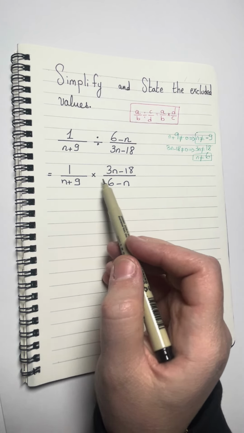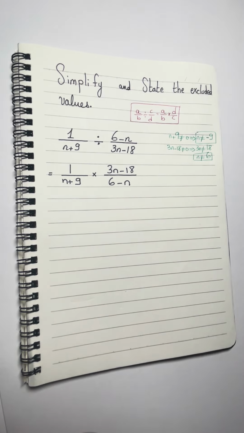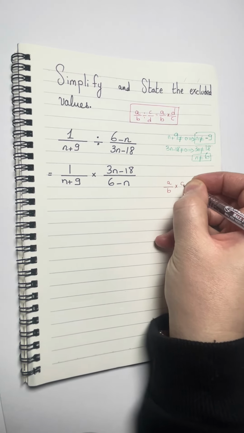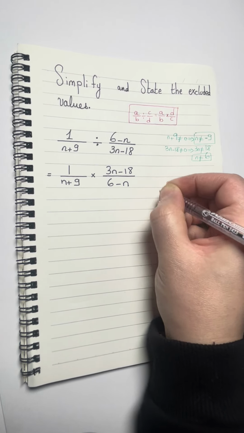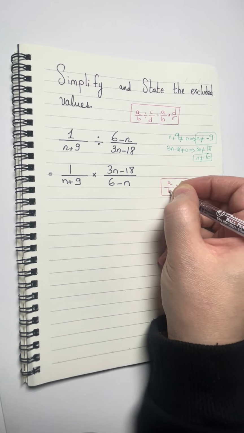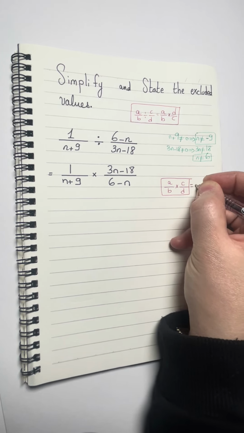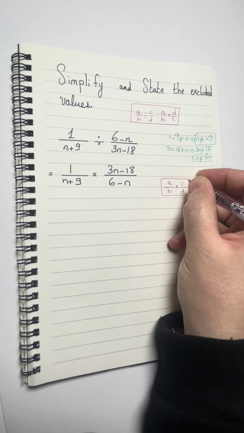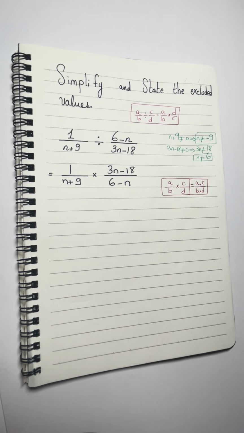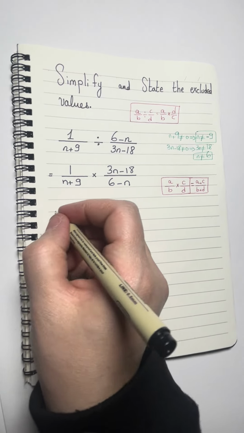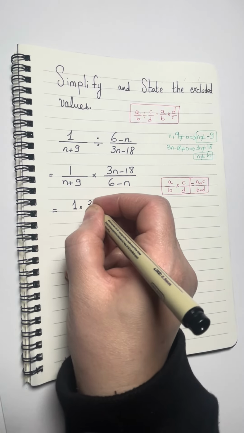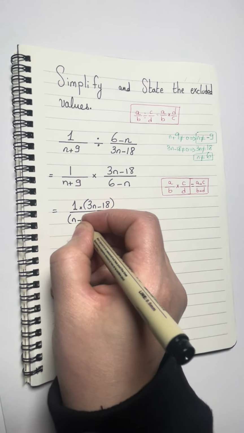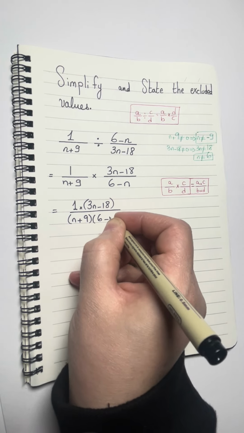Now, how can I multiply fractions? When I have a over b multiplied by c over d, then I will multiply a times c and b times d, so this will be equal to a times c divided by b times d, and this will be the result. So I will multiply 1 times 3n minus 18 divided by n plus 9 multiplied by 6 minus n.